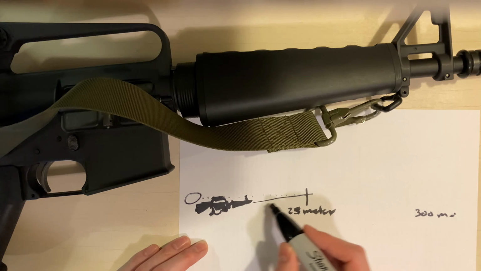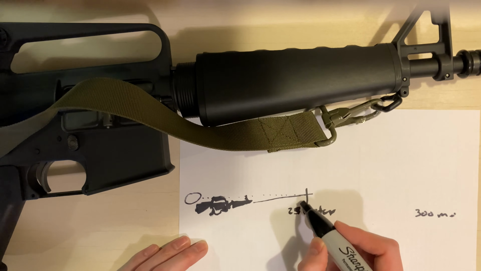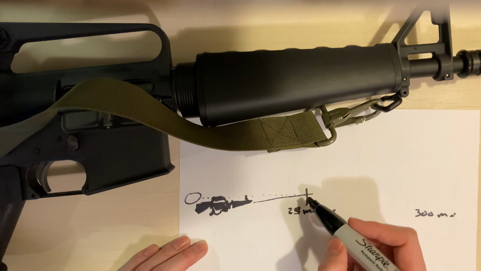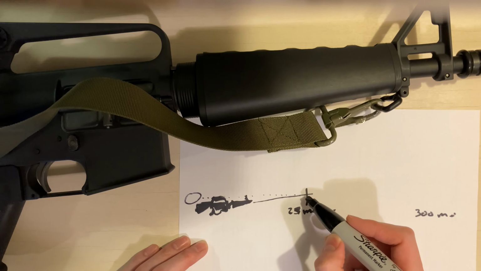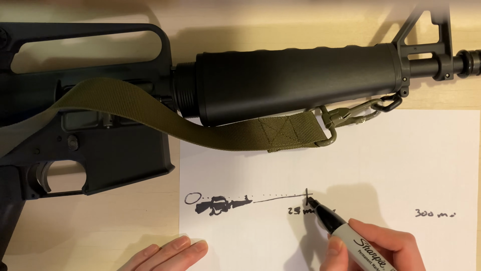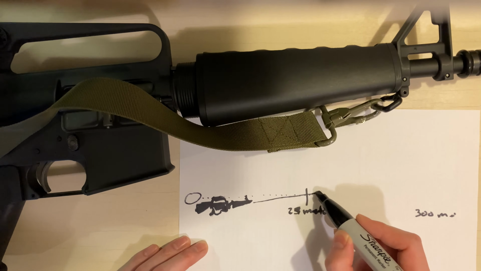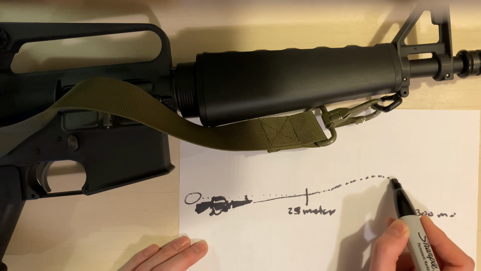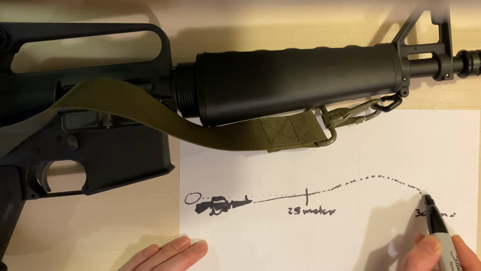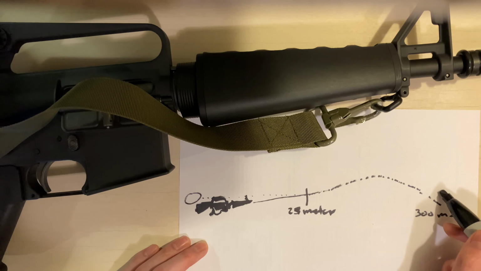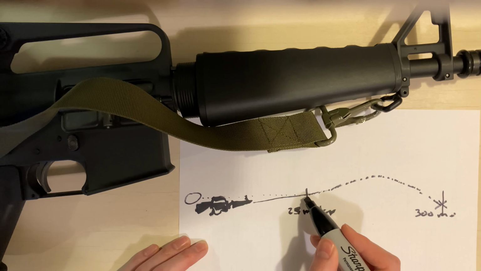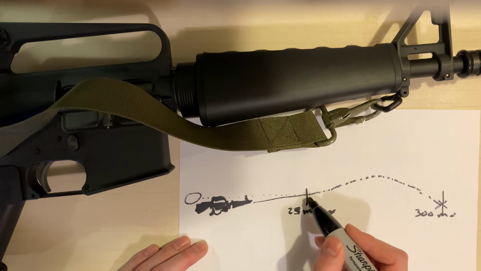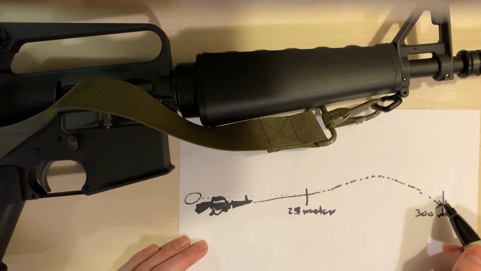Remember, this is the same little drawing that you saw earlier in the manual. That's where the round crosses the line of sight. But because this is a curved path, it's going to keep going. I'm exaggerating a little bit to prove a point, but then it curves and eventually drops right there. So at 300 meters, you basically hit where you were hitting before. So if you zero your rifle at 25 meters, you should be able to hit it at 300 meters in theory.